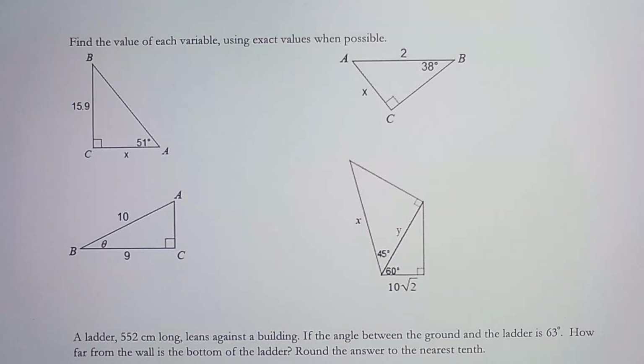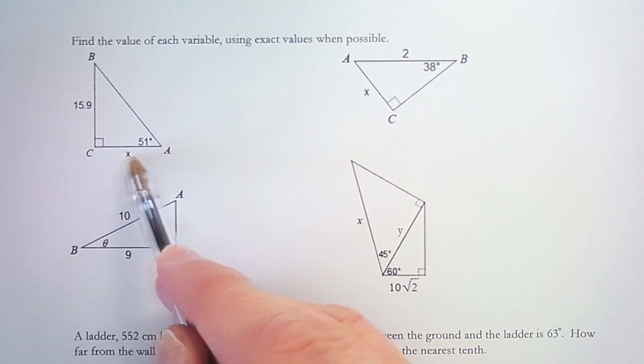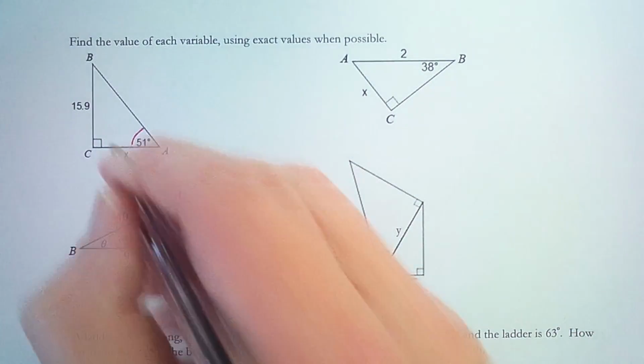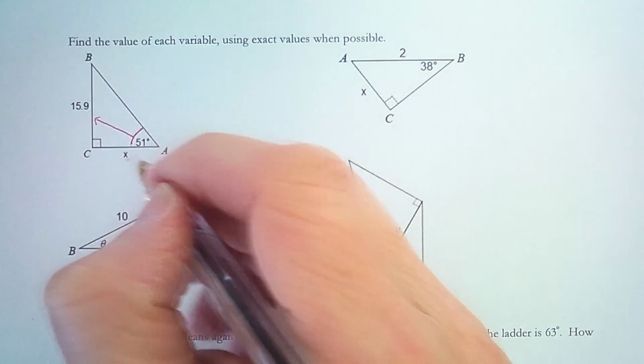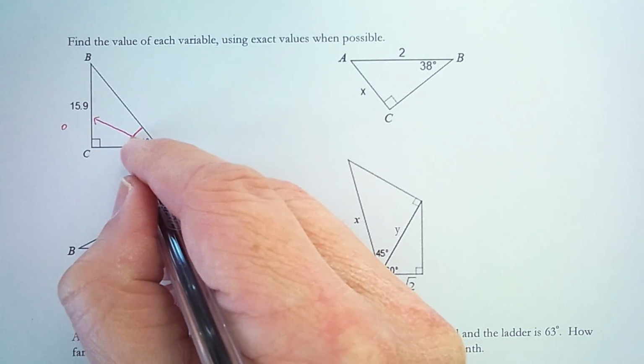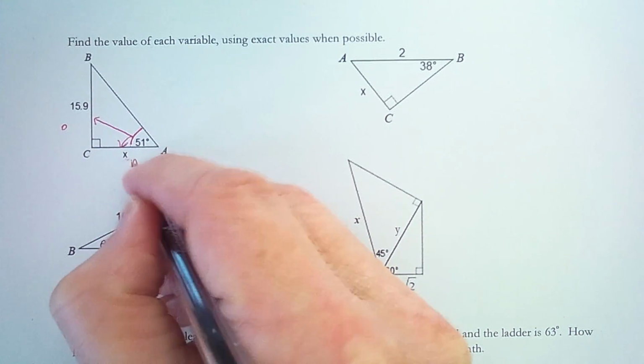In our fourth and final part of our basic trig review, we are going to find side lengths and angle measures on right triangles using sine, cosine, and tangent, as well as special right triangles. So here we are looking for this side. We have an angle right here that's 51 degrees. Across the triangle, that is the opposite leg. And right next to this angle, that is the adjacent leg.